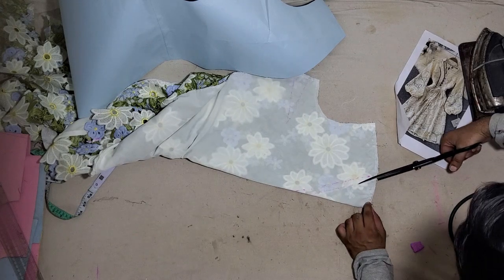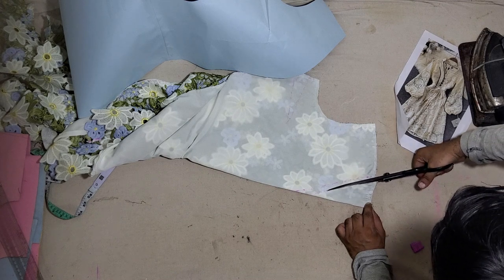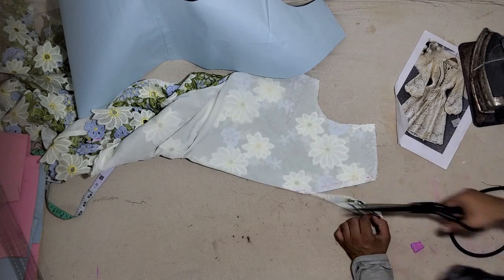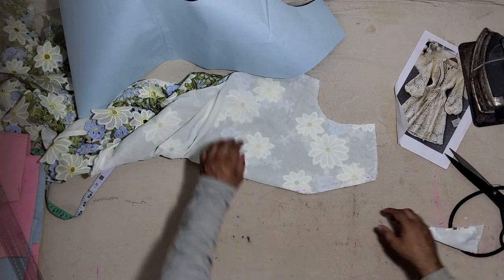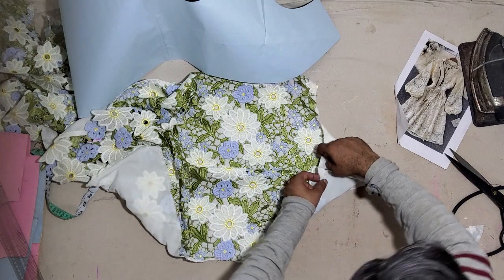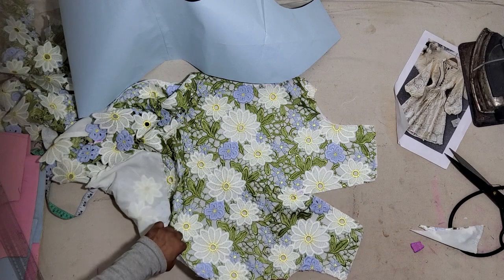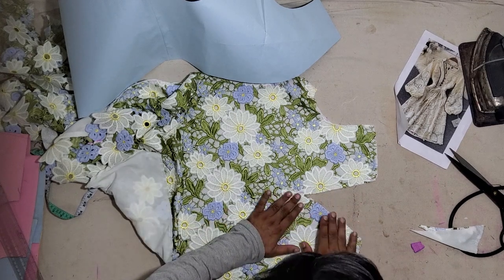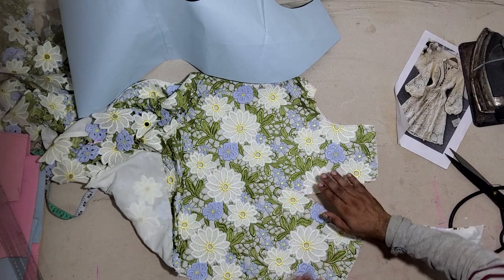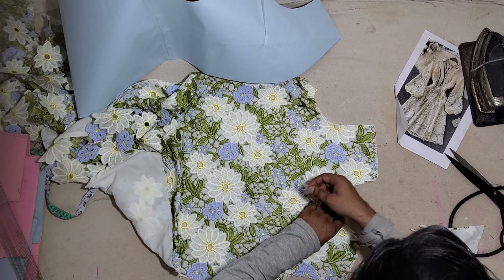Well, it is going to be really difficult if I cut this, but I have no other option right now. Bismillah. This is it. I will make sure I paste it right now. Now we have more half inch allowance over here. So when we make the placket, the neckline will be a half inch deep.